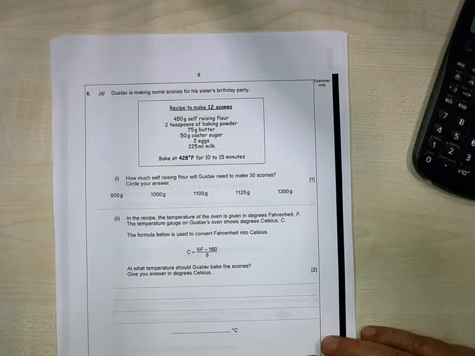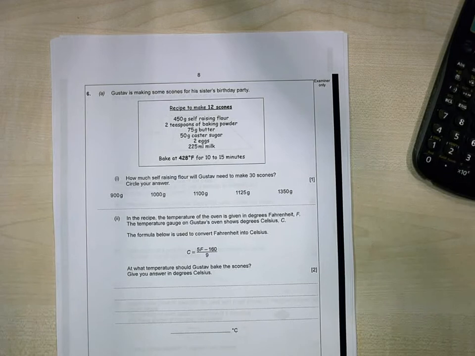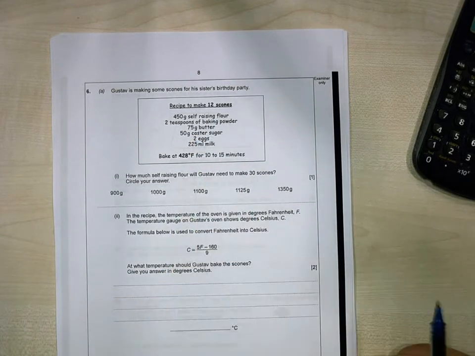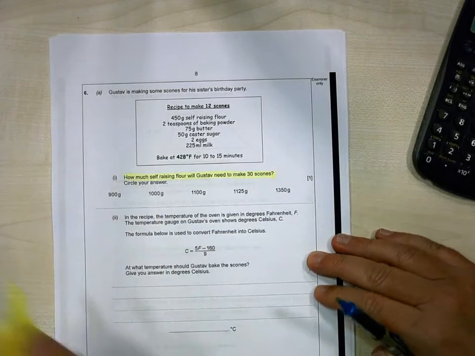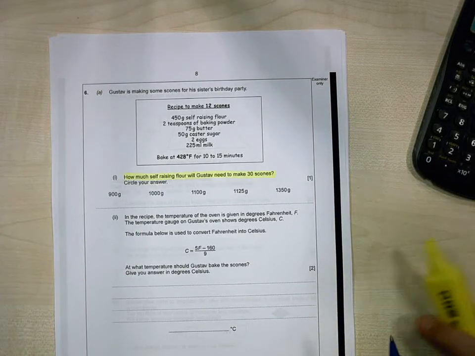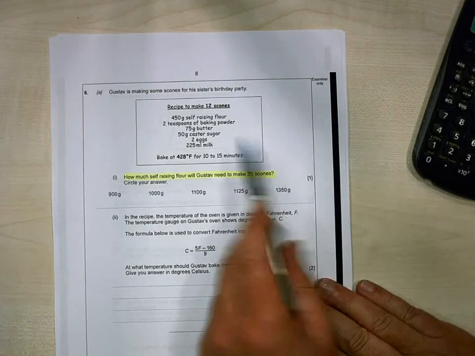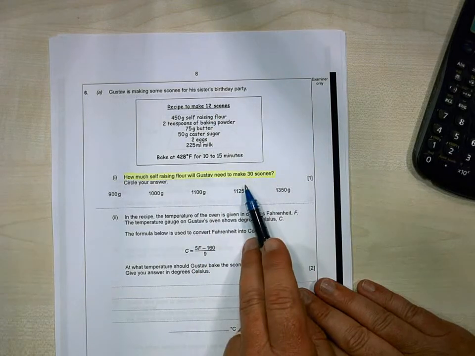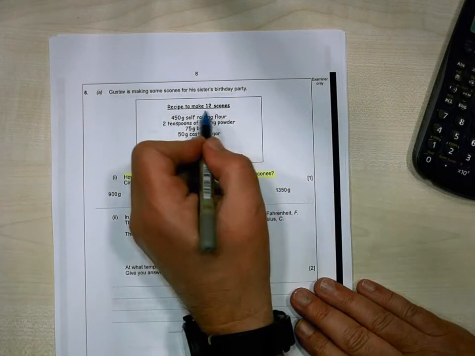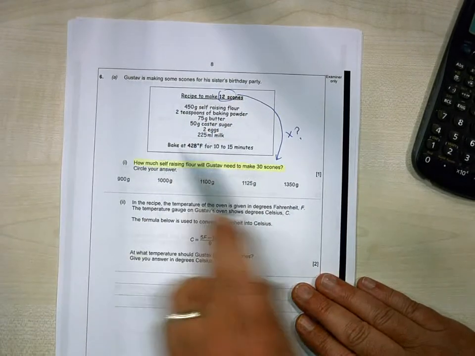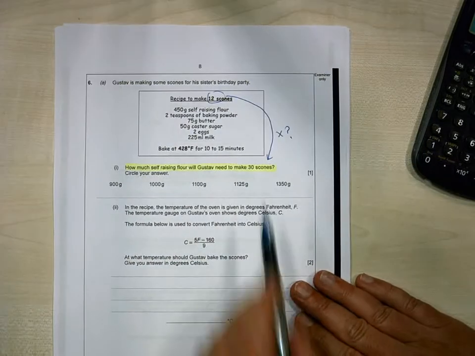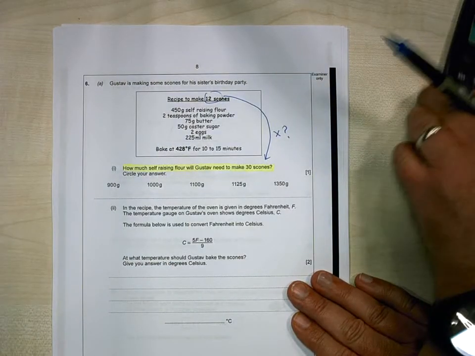Question 6. Gustav is making some scones for his sister's birthday party. So here we've got all the information we need to make 12. How much self-raising flour will he need to make 30 scones? So this is all about scaling up from 12 to 30. Whatever we have to multiply by to go from 12 to 30, we would be multiplying everything else by the same amount. So to work out what that is, we do 30 divided by 12.